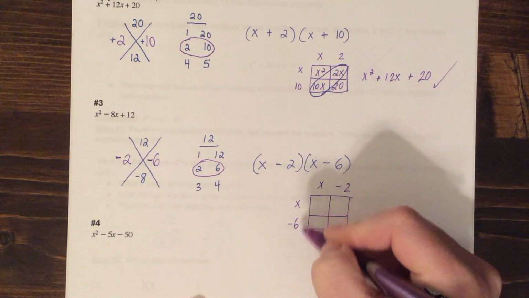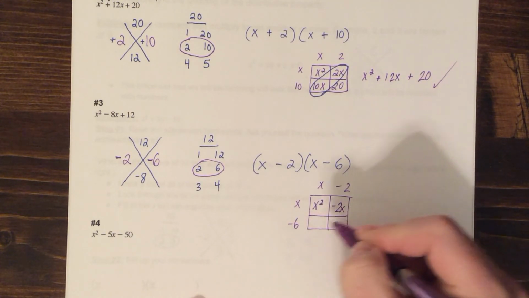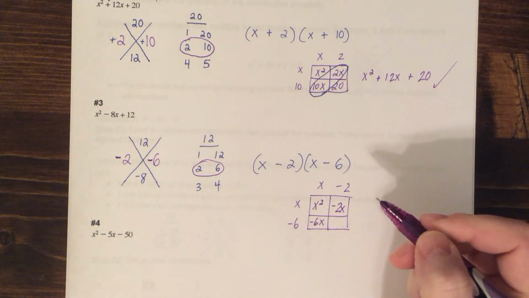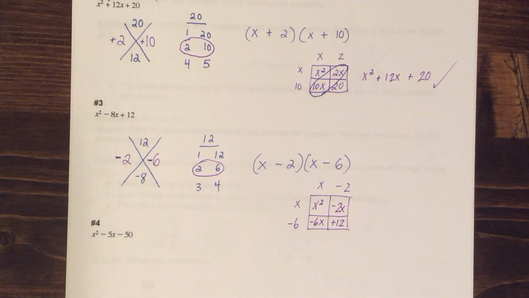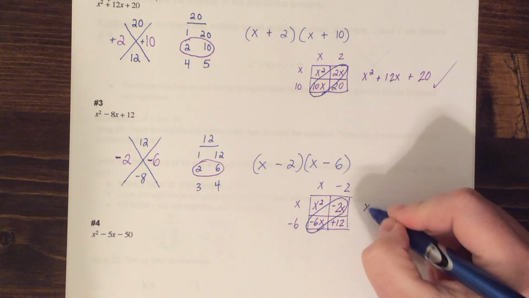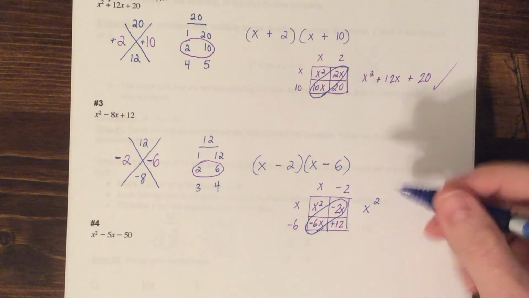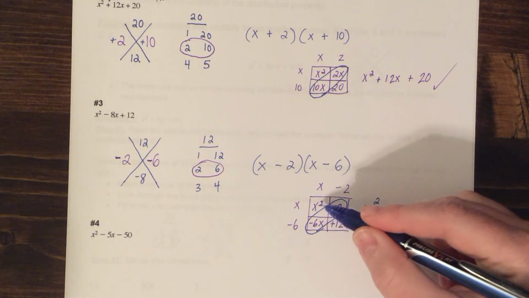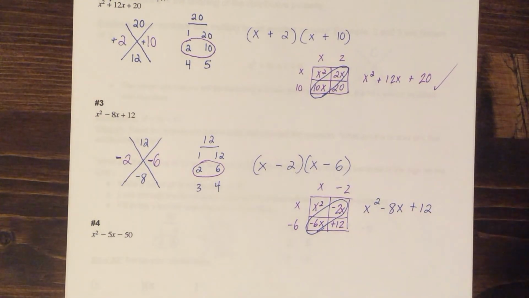Okay, so we have x minus 2, x minus 6. We multiply: x squared minus 2x minus 6x and plus 12. Combine these like terms in the middle here. And we're going to get x squared minus 8x plus 12. And that's what we started with, x squared minus 8x plus 12.